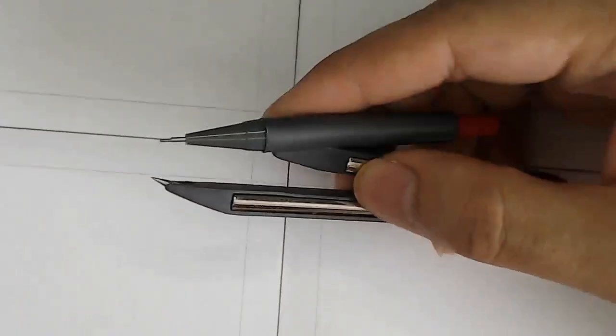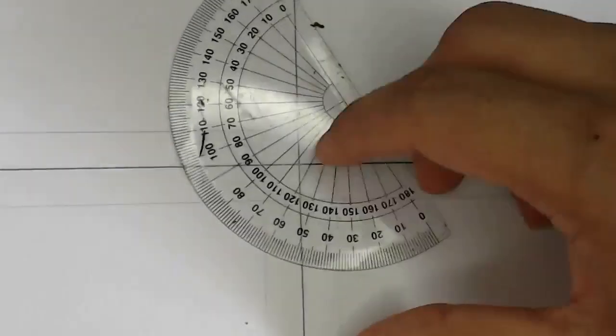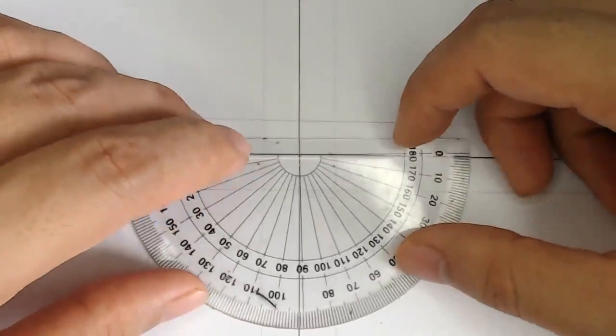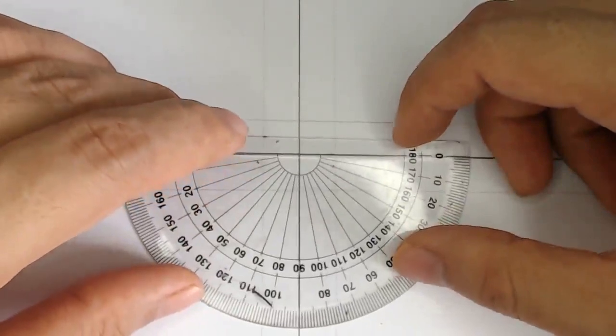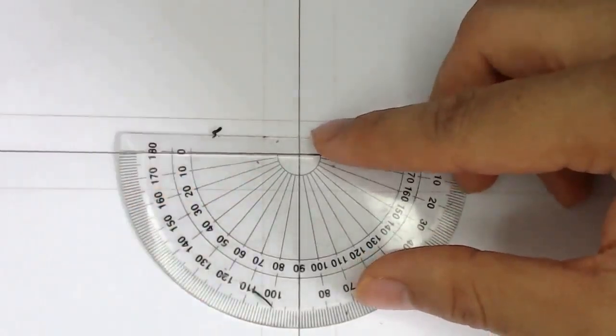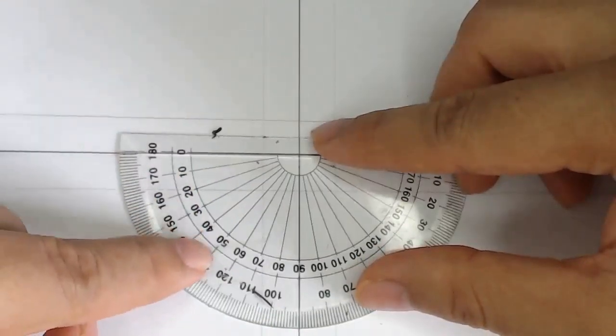By using a compass. Okay, I really do not suggest you use a protractor, because it is not accurate.